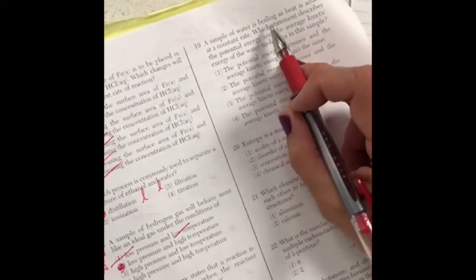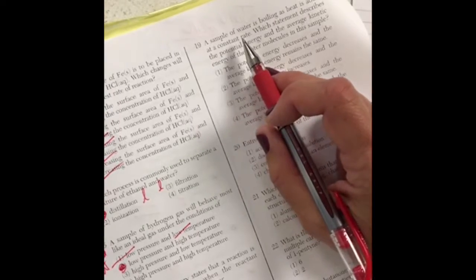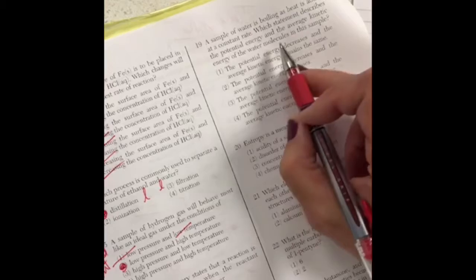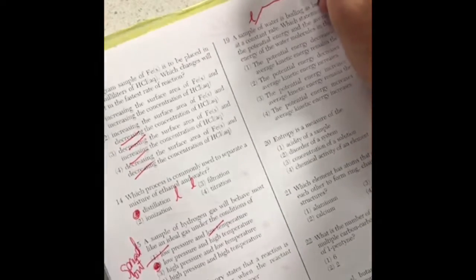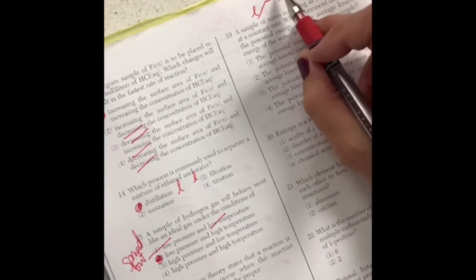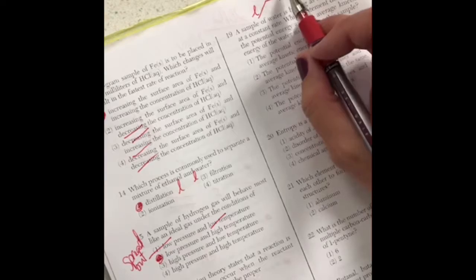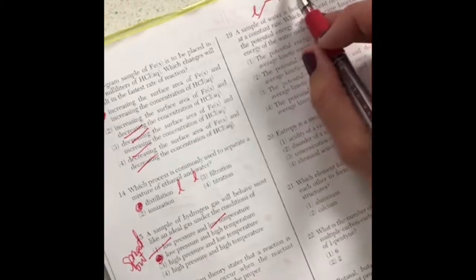All right, a sample of water is boiling as heat is added at a constant rate. Which statement describes the potential energy and the kinetic energy of the water molecules in this sample? If I'm boiling, I'm at a plateau. Here's the liquid, here's the gas, here's my boiling. So what happens right here? My kinetic energy is staying exactly the same, but I'm still adding heat, so the potential energy is still going up.